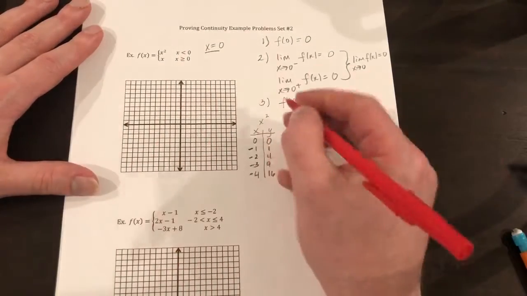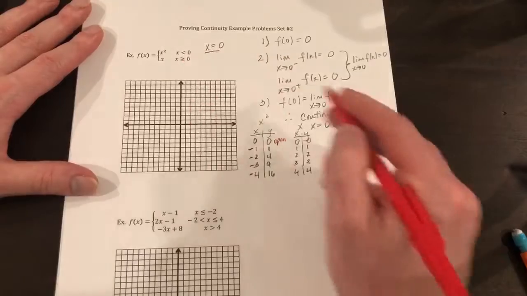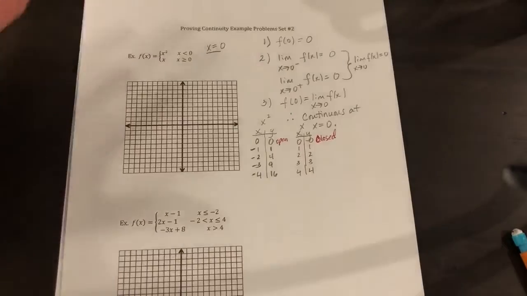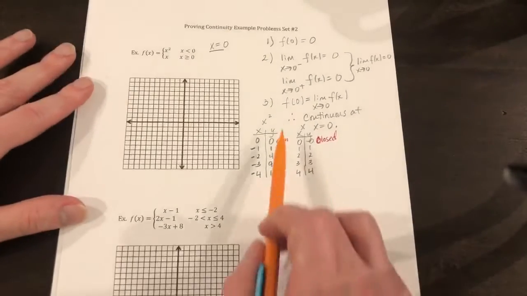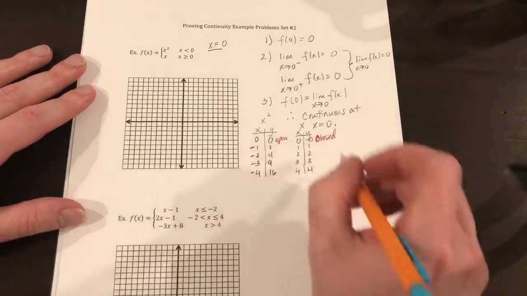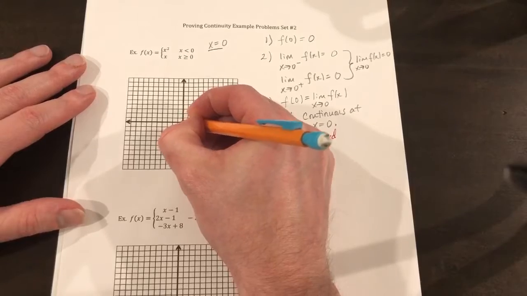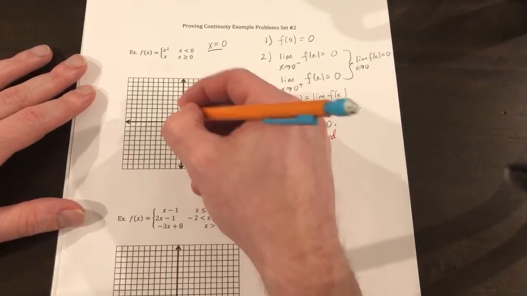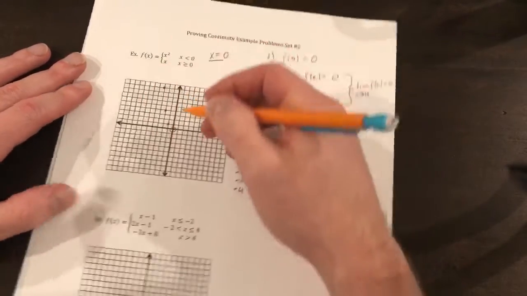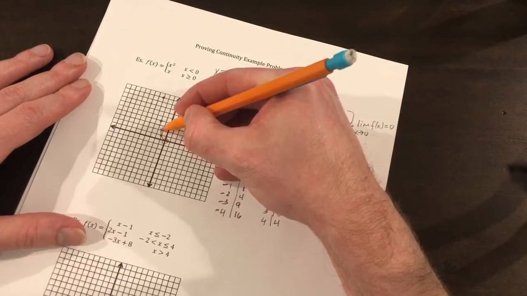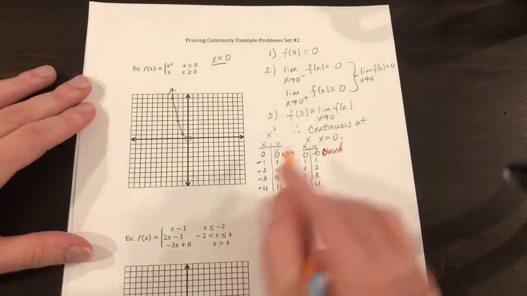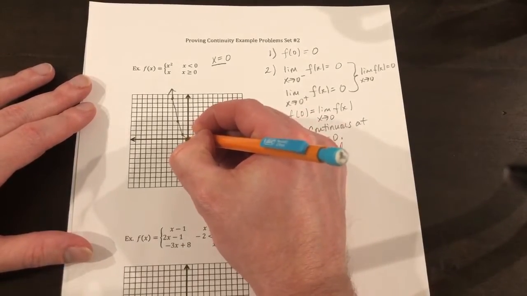So this is going to be open in the top branch and it's going to be closed in the bottom branch. So this is a parabola. It's going to look like a U. We're going to start at the point 0, 0. It's going to be open for that branch. 1, 1, 2, 4, and 3, 9 is up here. So it's going to look like that.